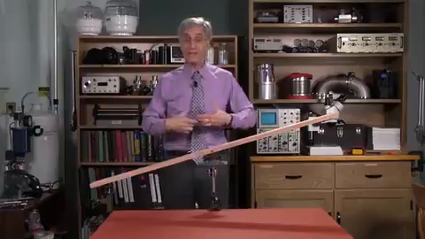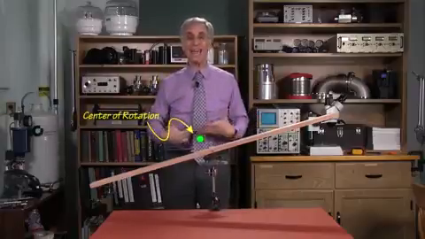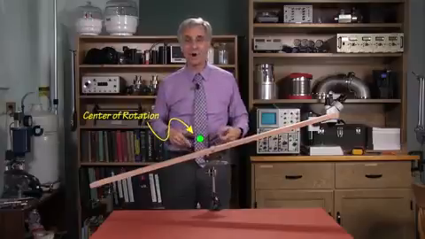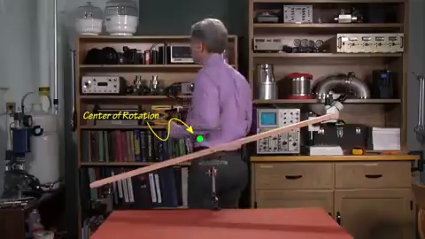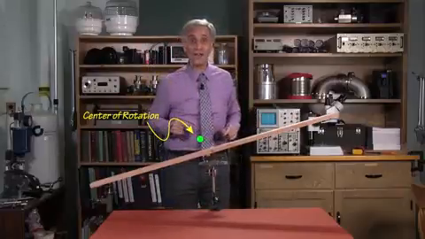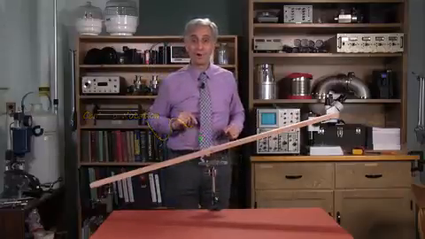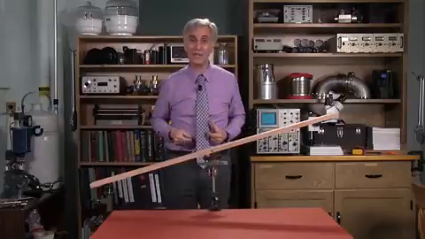So, in this case, we define the center of rotation as located at my center of mass. My angular velocity right now is about 90 degrees per second up, remember the right-hand rule, about my center of mass.